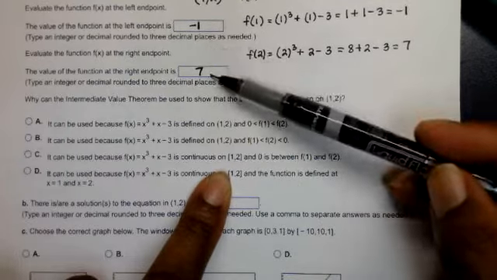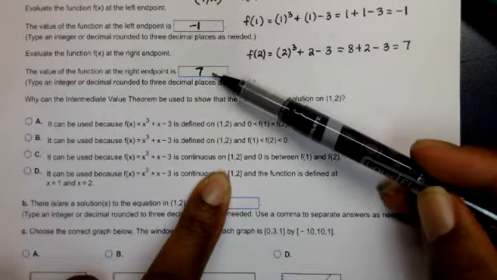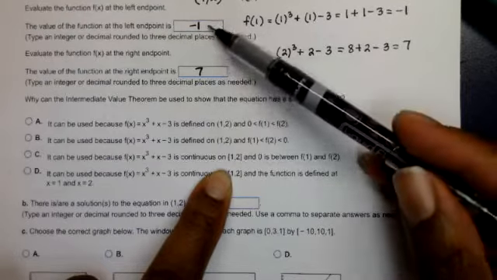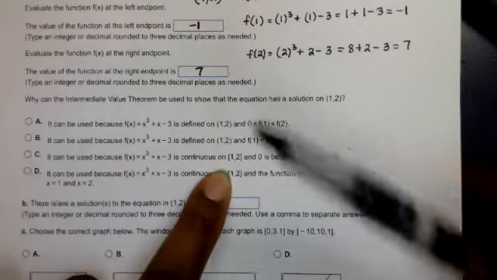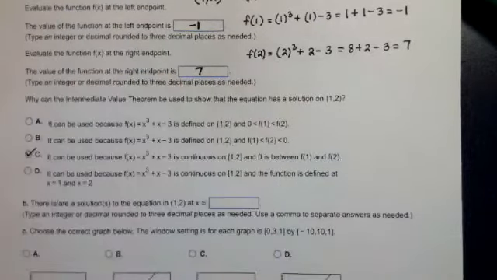Notice I have a change in sign. The left endpoint gave me a negative value, the right endpoint gave me a positive value. So that tells me that 0 is in between these two. So we can use the intermediate value theorem here.